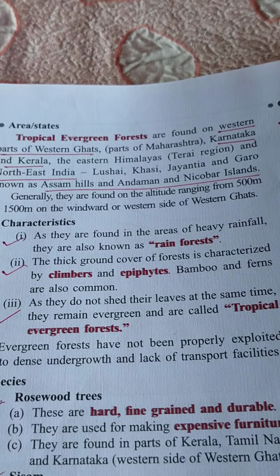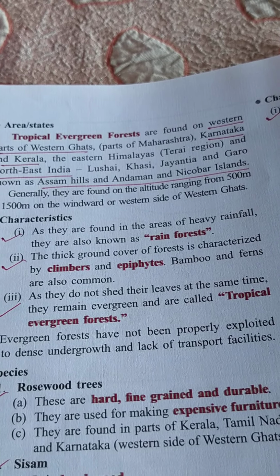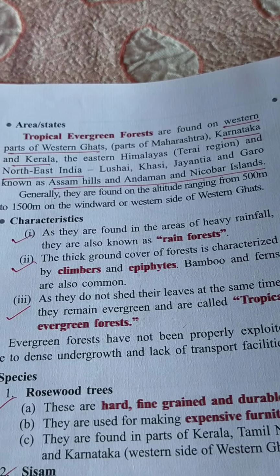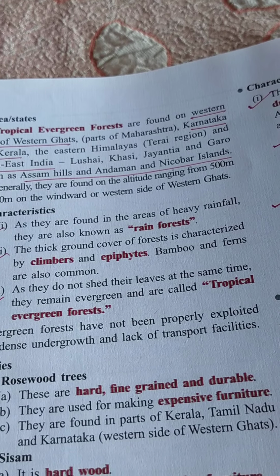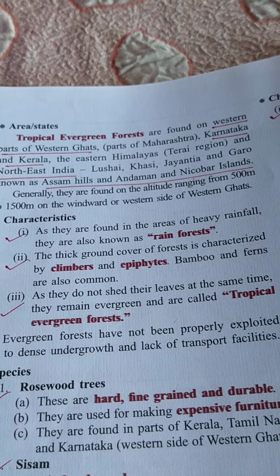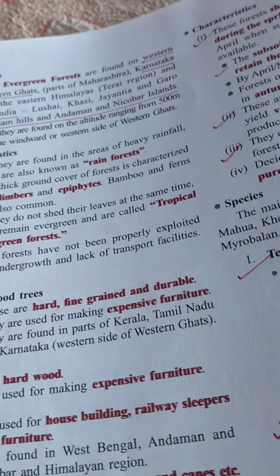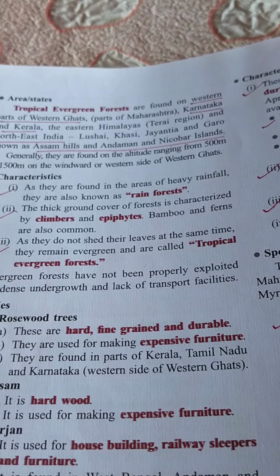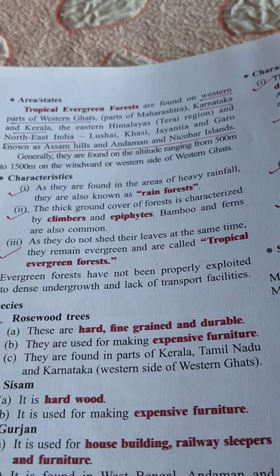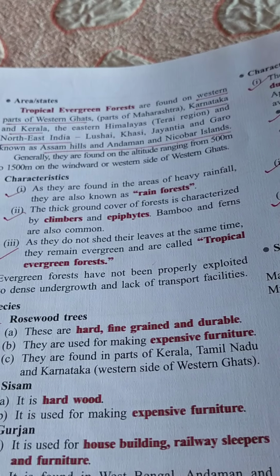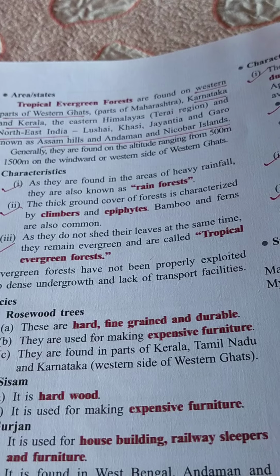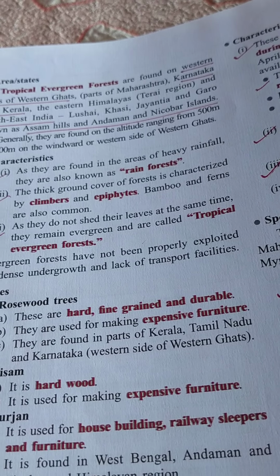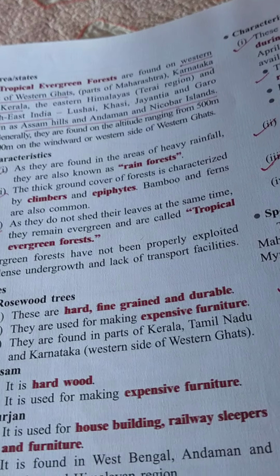Apart from this, Karnataka, Kerala, eastern Himalayas region or northeast region, such as Lushai, Khasi Hill, Jaintia Hill, Garo Hills, Assam, Andaman Nicobar. So many places are there, but you have to remember at least 3-4 places. Firstly, the western part of Western Ghat. Secondly, Karnataka and Kerala. Thirdly, Andaman Nicobar Island and parts of Assam, or you may call it Northeast India.